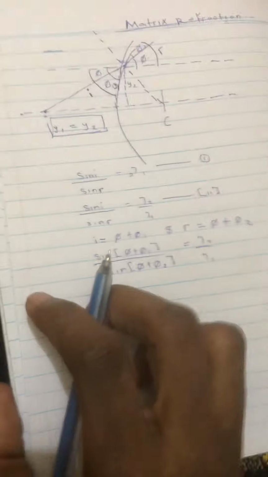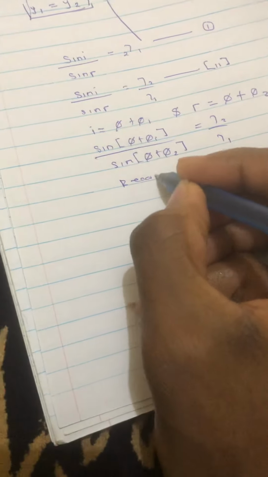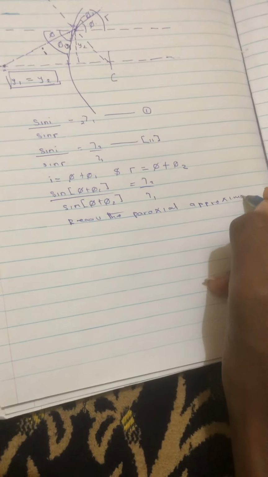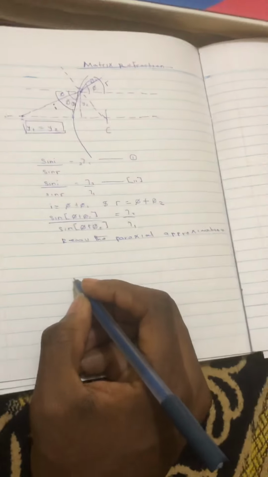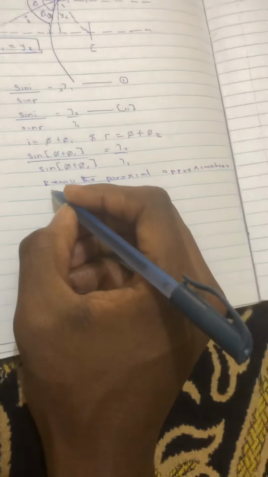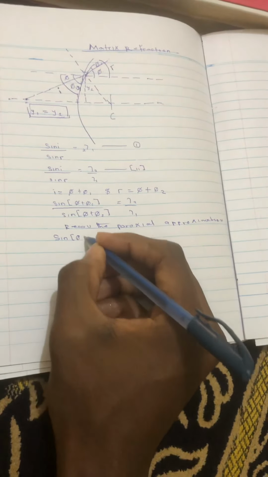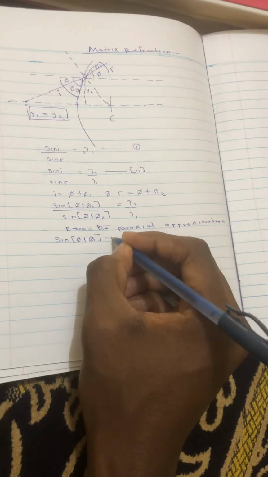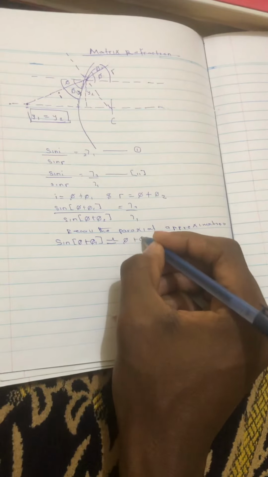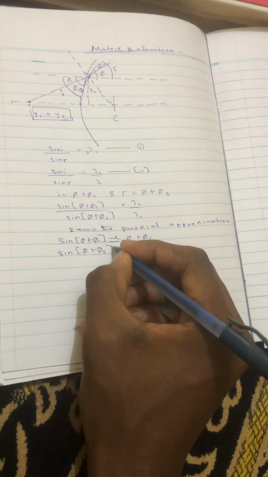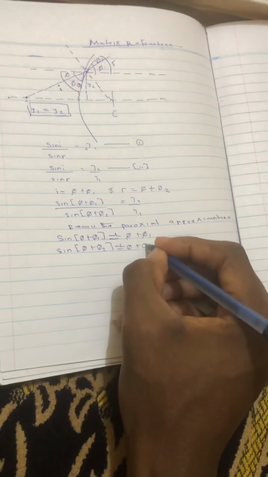Now when we recall the paraxial approximation, that is, sine(μ plus μ1) is approximately the same as μ plus μ1, and sine(μ plus μ2) is approximately the same as μ plus μ2.